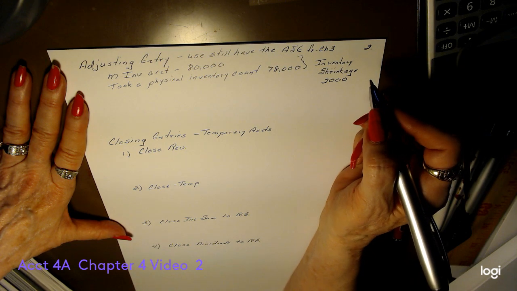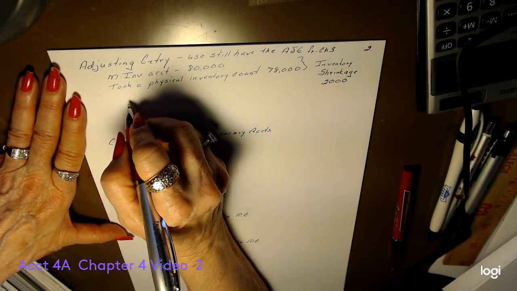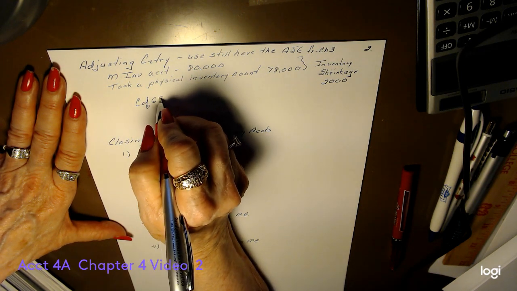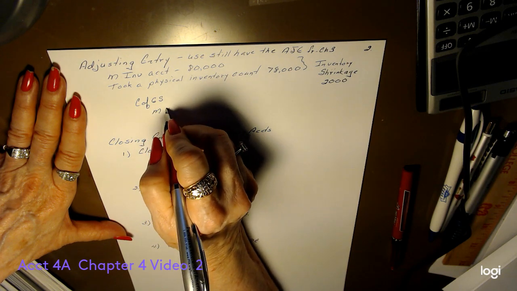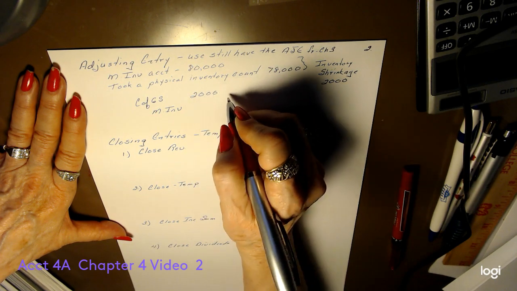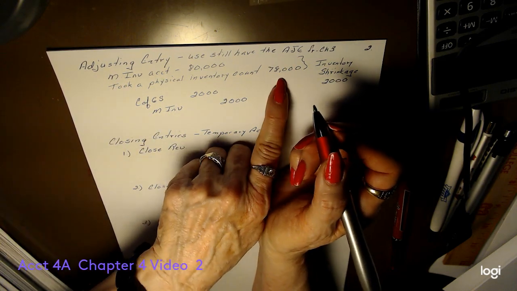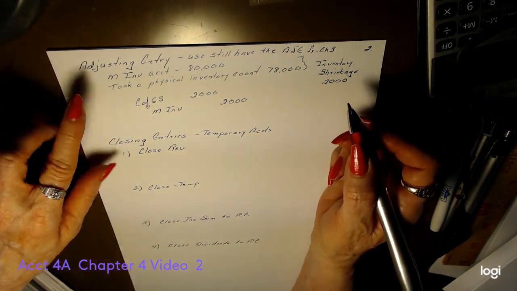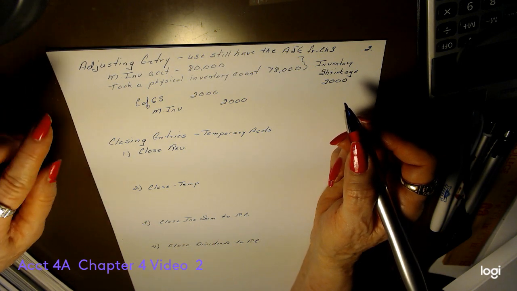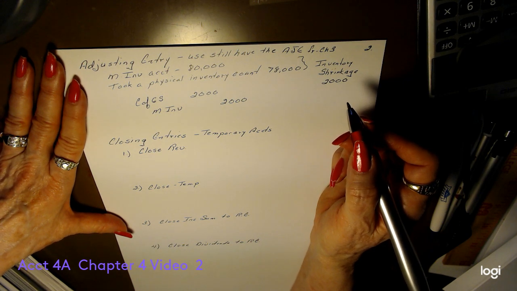And so, in this case, your inventory shrinkage is the $2,000. And so the adjusting journal entry that we have to make would be a debit to cost of goods sold and a credit to merchandise inventory for $2,000 because the inventory account has to balance to what the physical count was, not to the dollar figure that you had as far as your inventory account was. Okay.